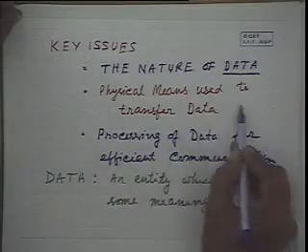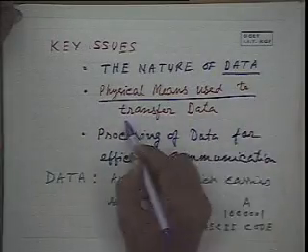Now, whenever you will be sending these types of signals over the transmission medium, is there any restriction? Obviously, the quality of the transmission medium, as we have told in the beginning, if you remember, the nature of data and physical means used to transfer data.